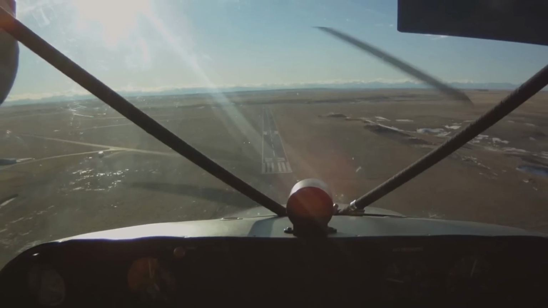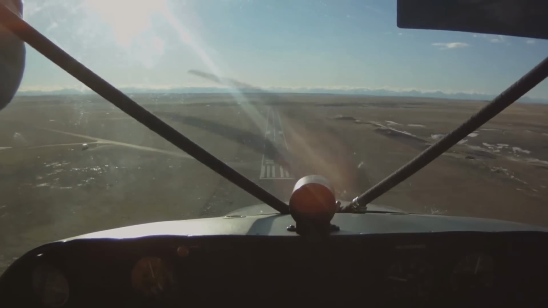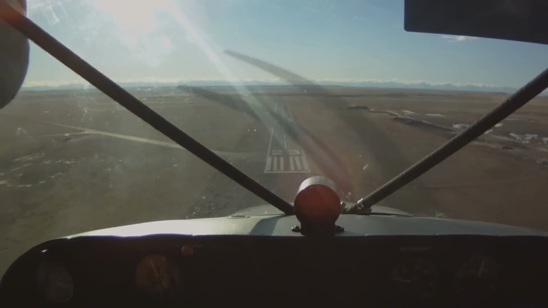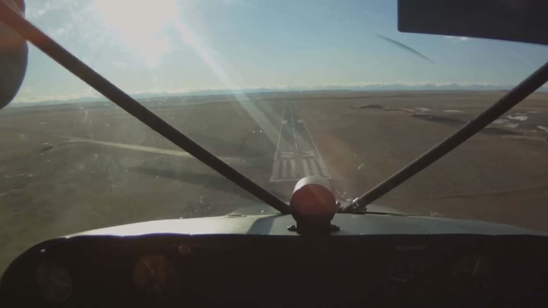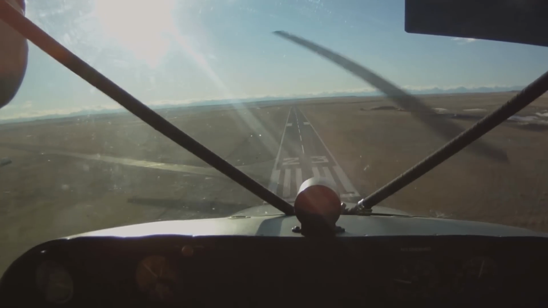Now here's an example of an approach too high. I've got power off, full flaps, and I'm still going to go past my intended spot of rotation at the end of the runway.